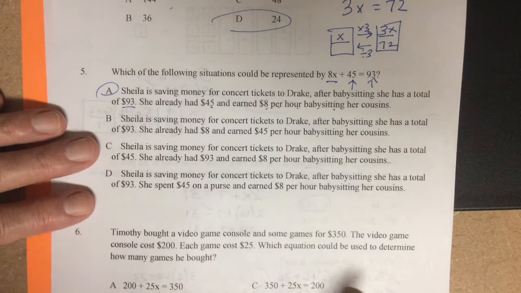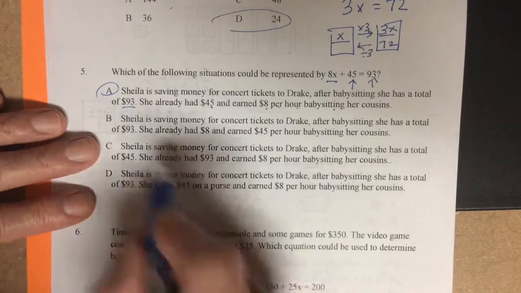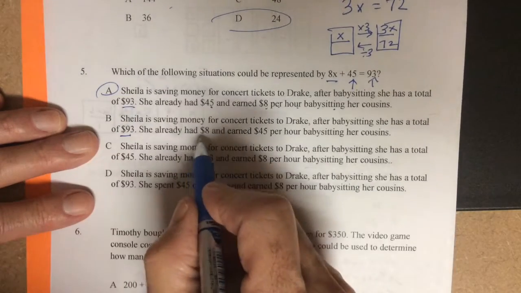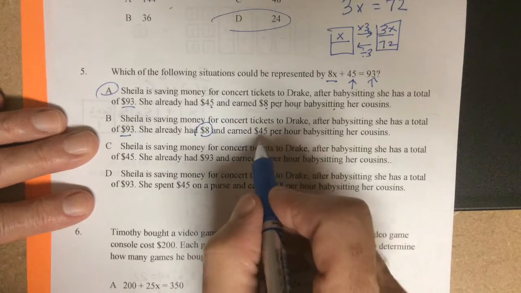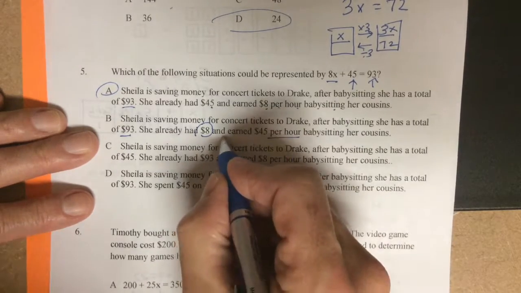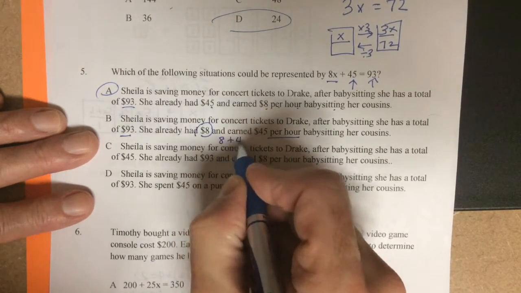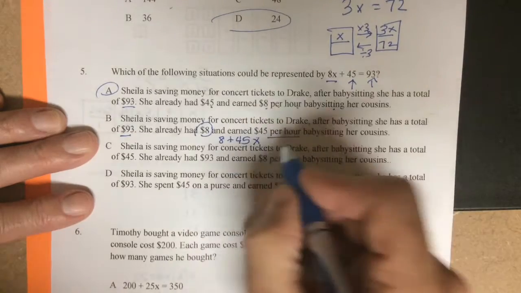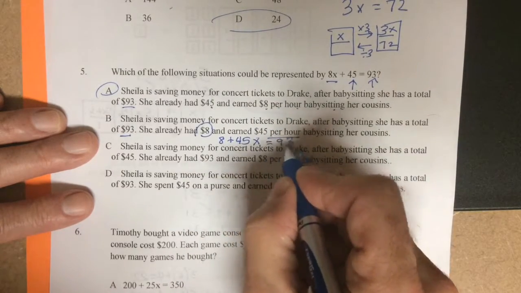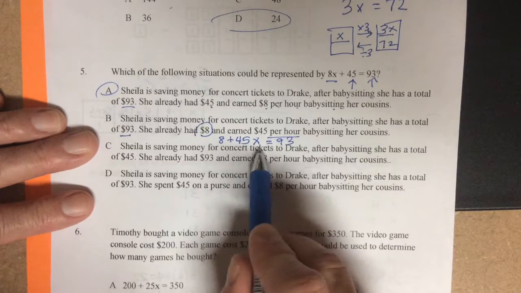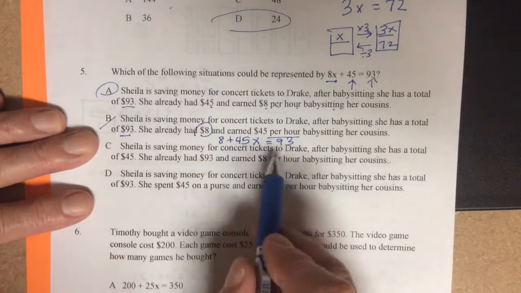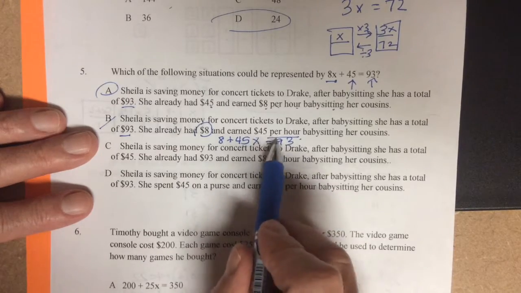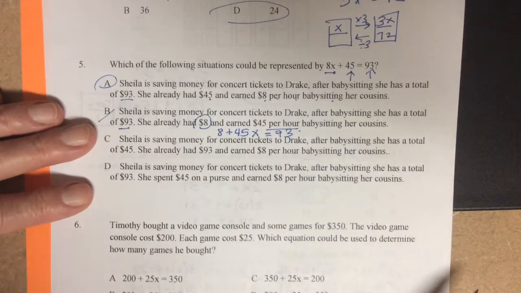B, she is saving money. She has a total of 93. She already had $8 and earned $45 per hour. This would be 8 plus 45x equals 93. So this one has the 45 with the x instead of with the 8. It's per hour. 45 would go with the x, so that doesn't work.